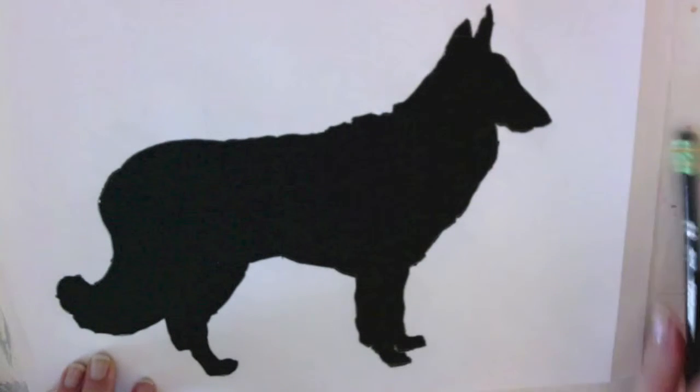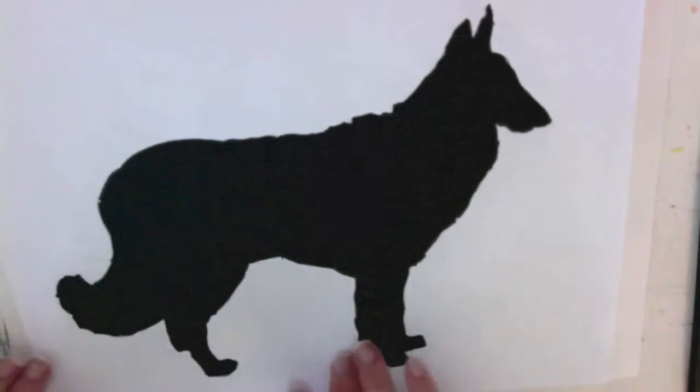Okay, now I've traced the entire dog, and I can flip up my paper and find a nice silhouette that I can work with here on my Zentangle. So now that I've got my silhouette, I can start breaking up the background into different shapes for myself as well.